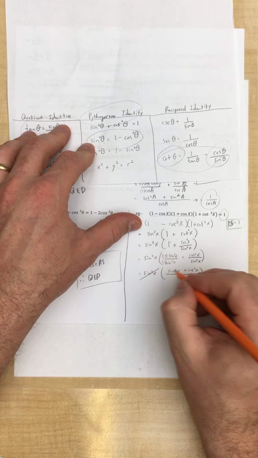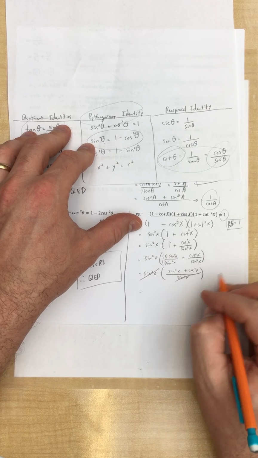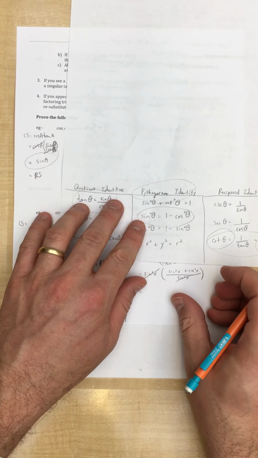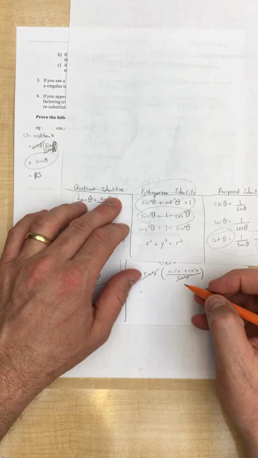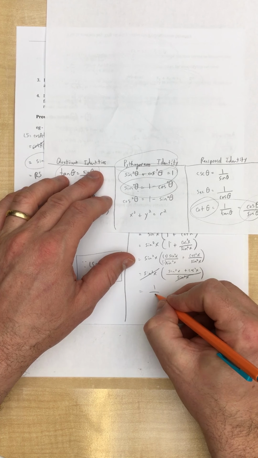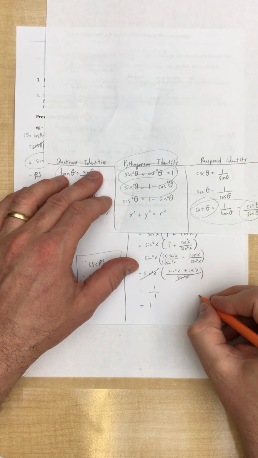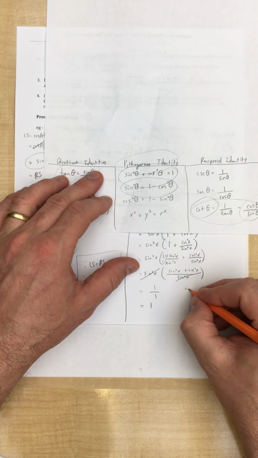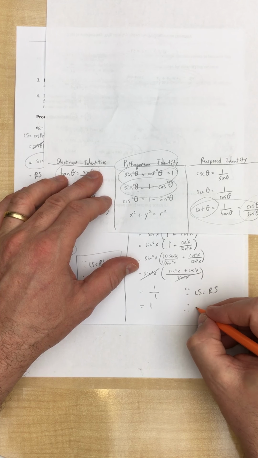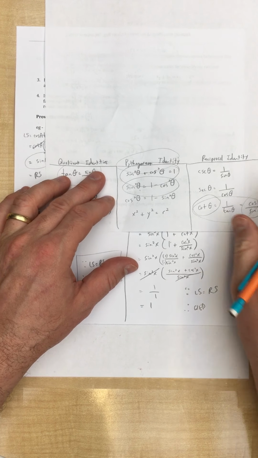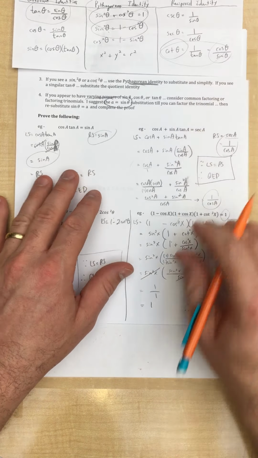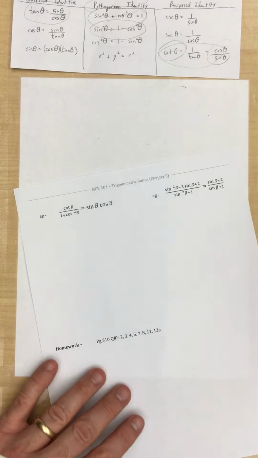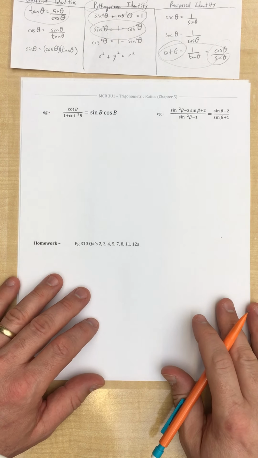Now what's interesting is this sine squared x and this sine squared x cancel out, and sine squared x plus cos squared x is going to be the Pythagorean identity, which is a 1 over a 1, which is a 1. And so left side is equal to right side. And since that's the case, therefore, it has been proven. So again, kind of a slick sort of turn of events, that being the case.